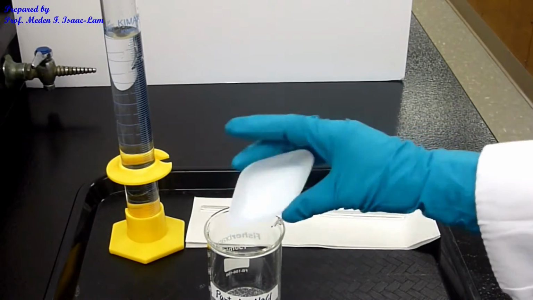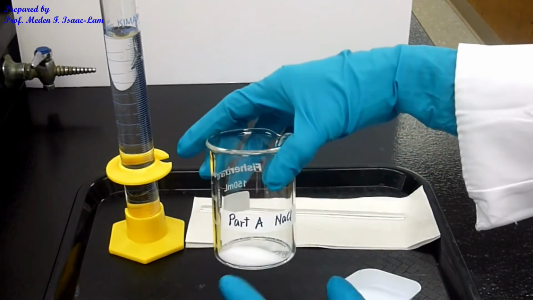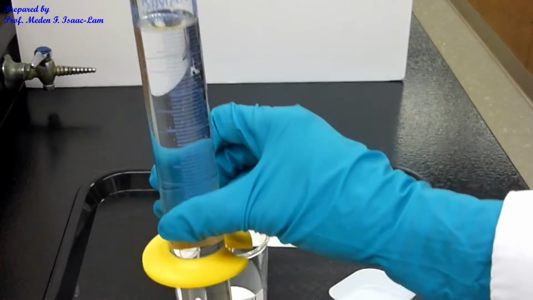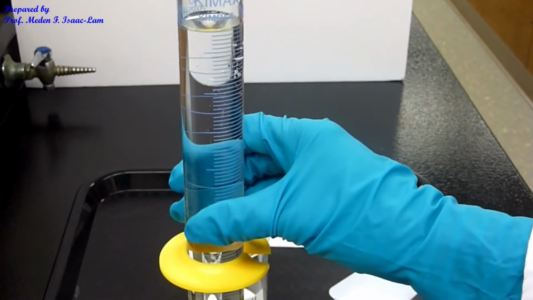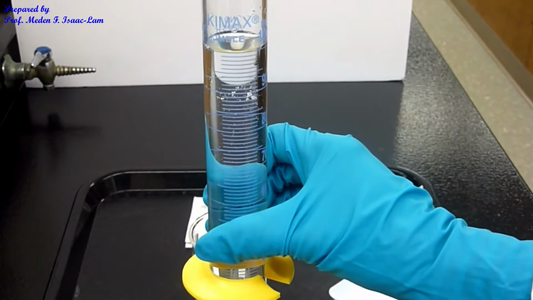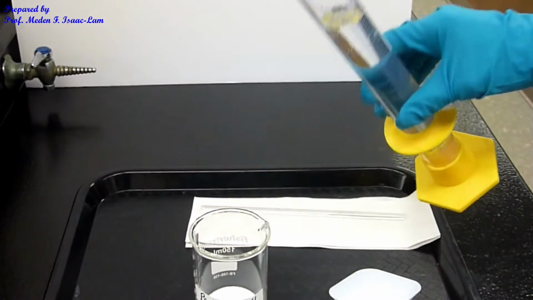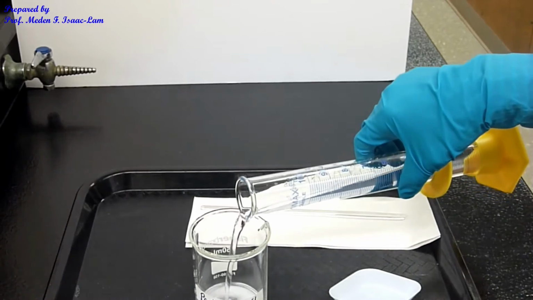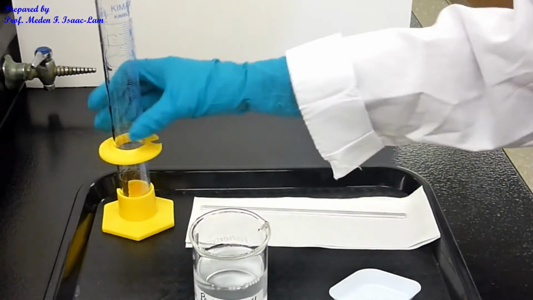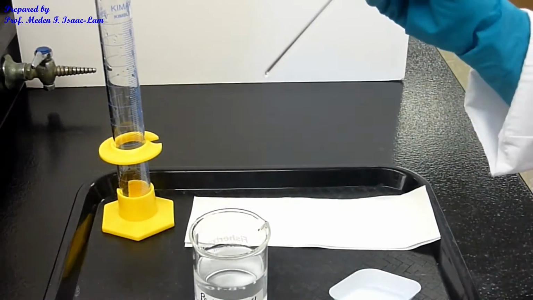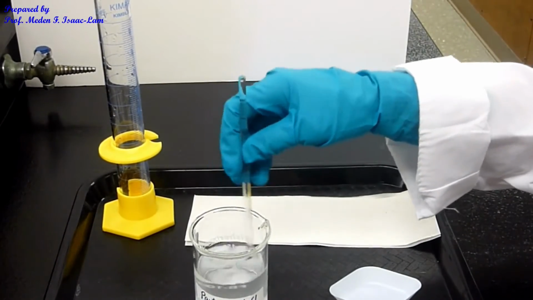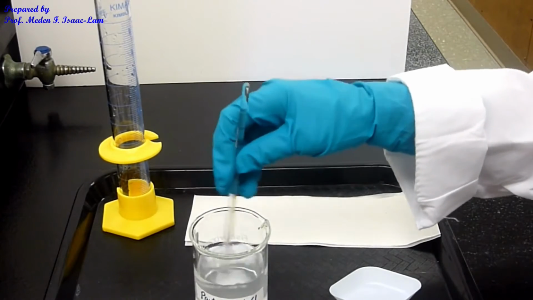So we're preparing a solution, and I labeled that as part A, NaCl, and this is now the water. I measured with a graduated cylinder exactly 100 ml, 100.0 ml, and I'm just going to pour it into the beaker, and then stir it using a glass stir rod to dissolve. It will dissolve fast.